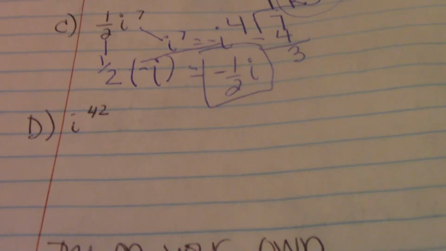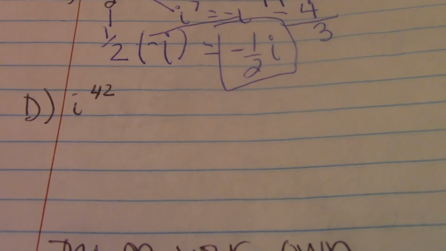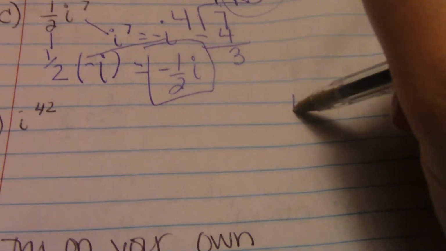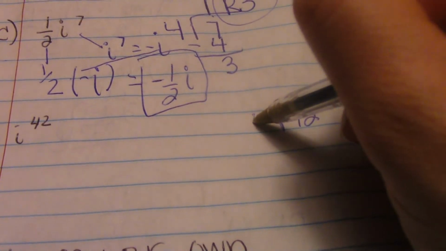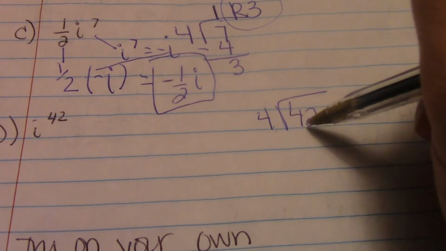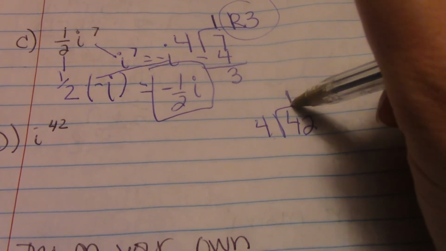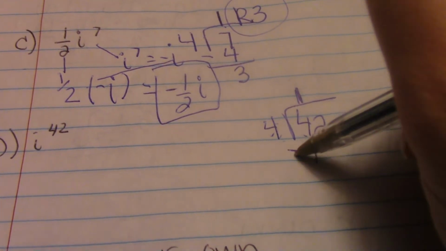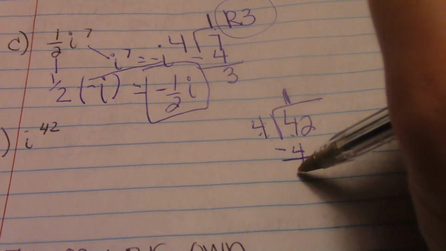Now D, because 42 is bigger, this is when you really should start using your division if you haven't already. So if I take 42 divided by 4, 4 goes into 4 once. 1 times 4 is 4. 4 minus 4 is 0.